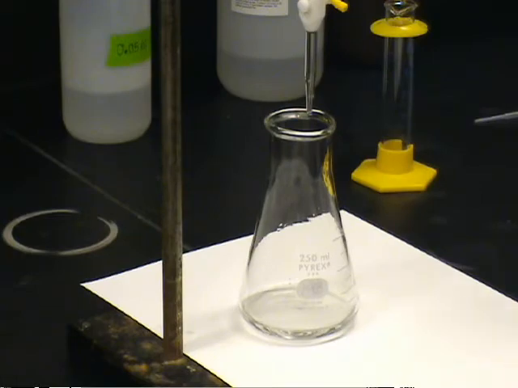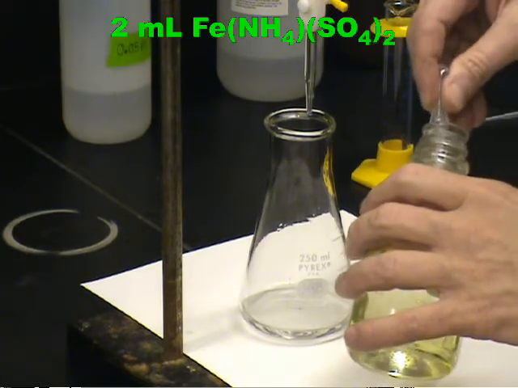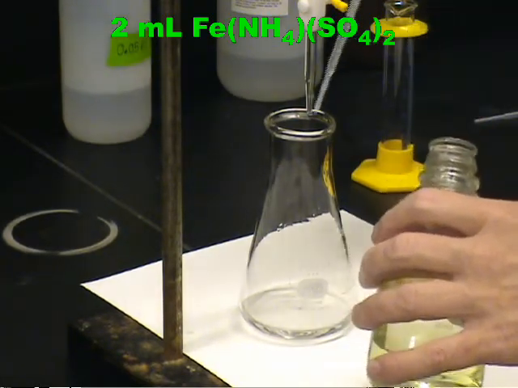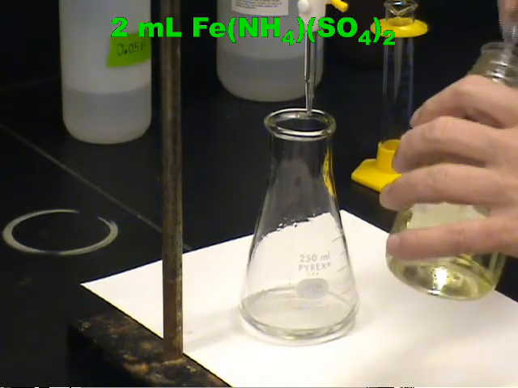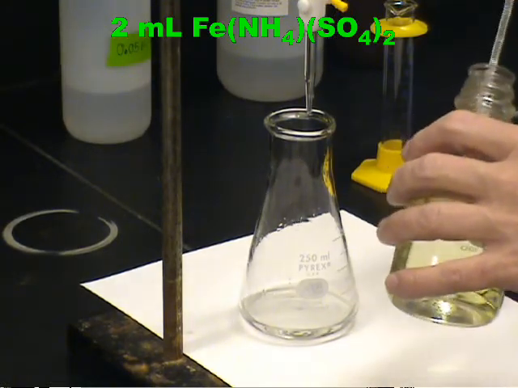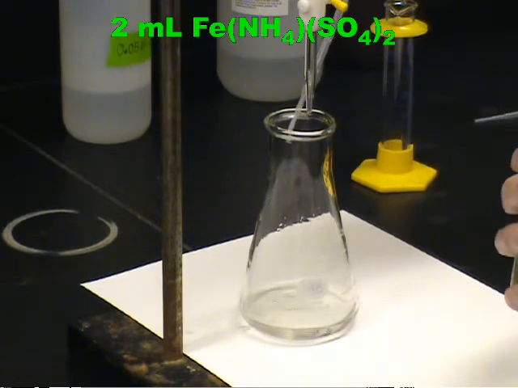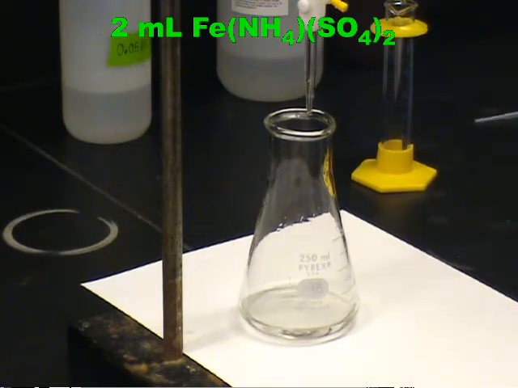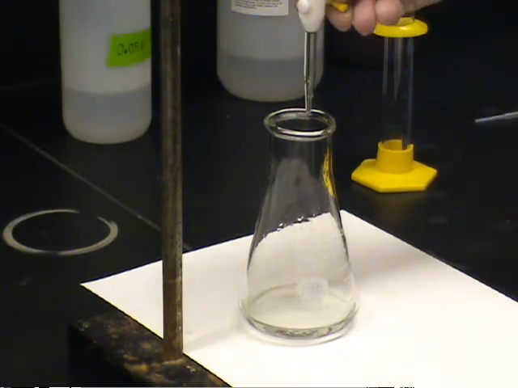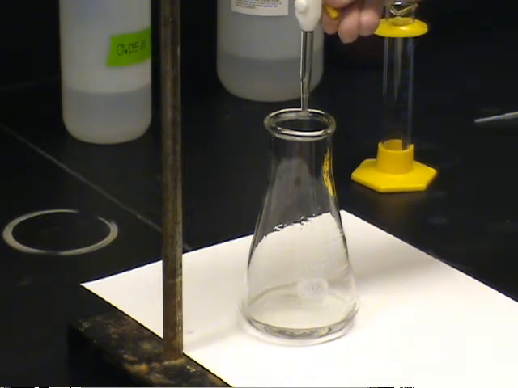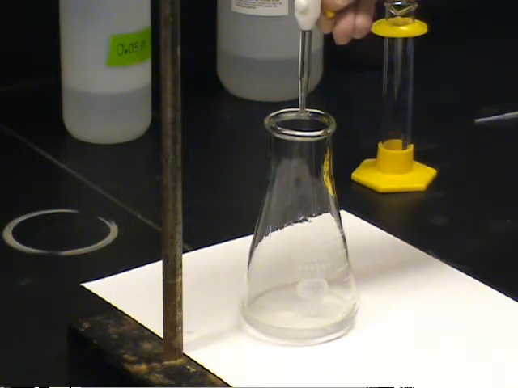The solution is transferred to a 250 milliliter flask, and approximately 2 mL of ferric ammonium sulfate are added. The exact volume is not critical, so a disposable pipette may be used. This functions as an indicator. Finally, we are ready to begin the titration.